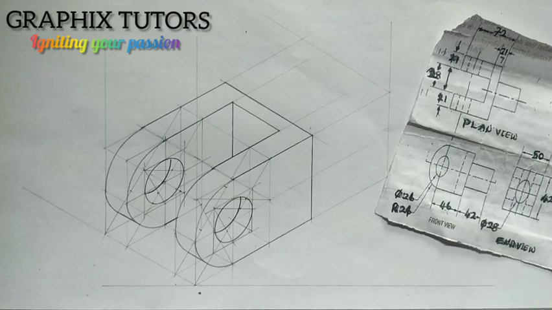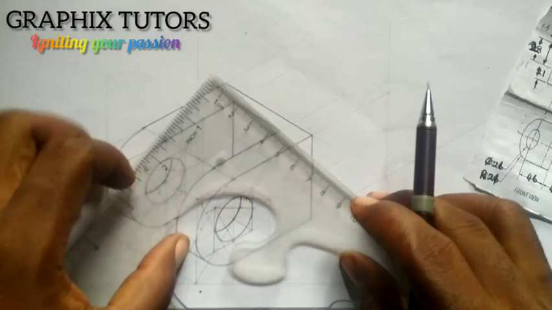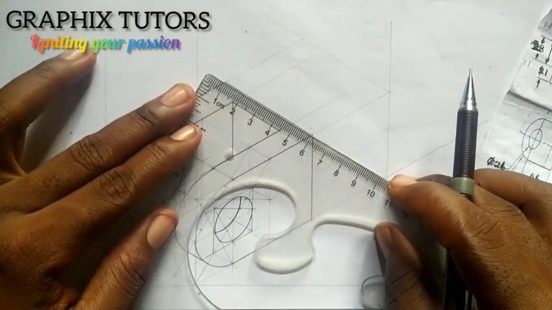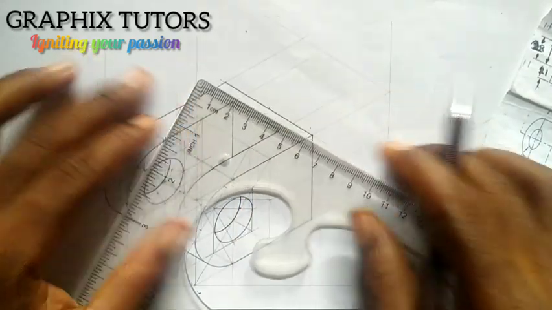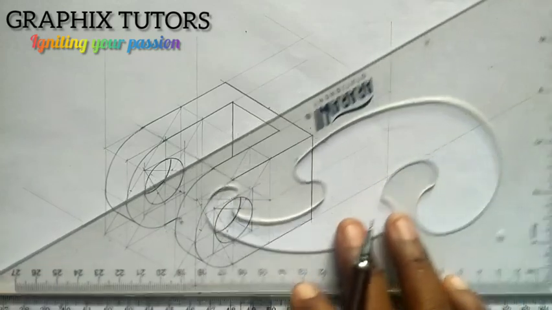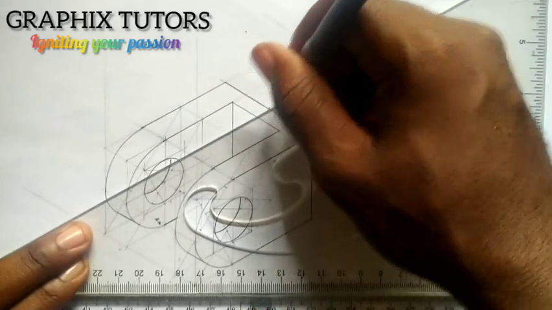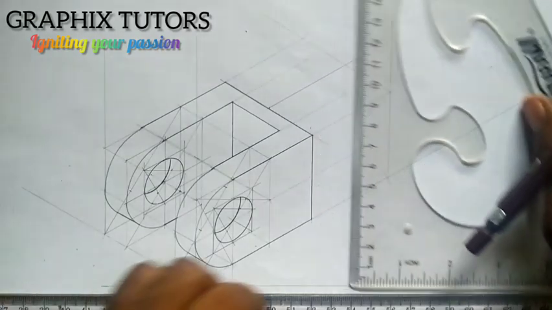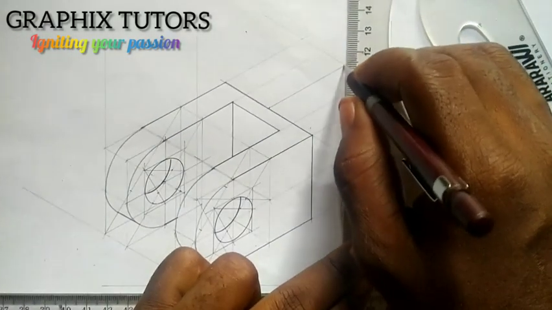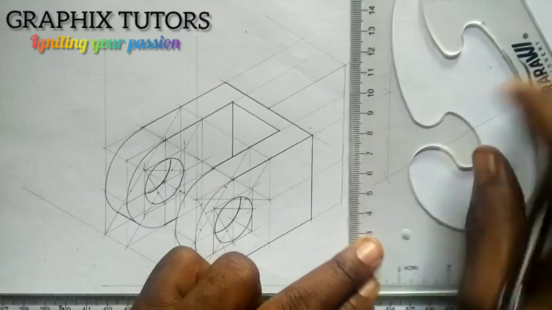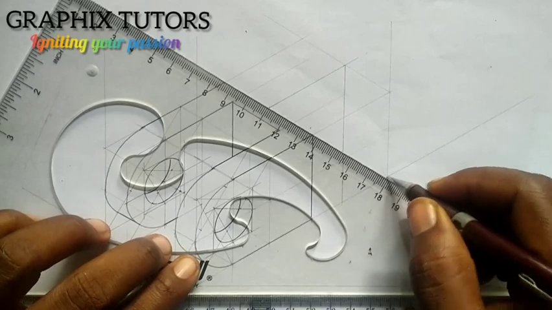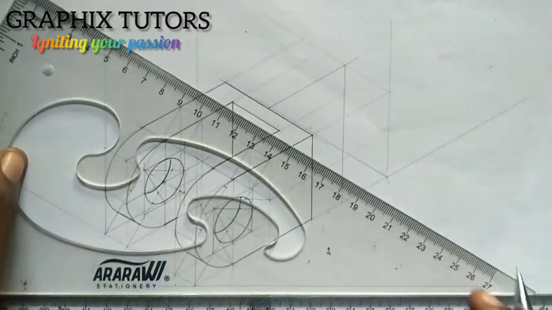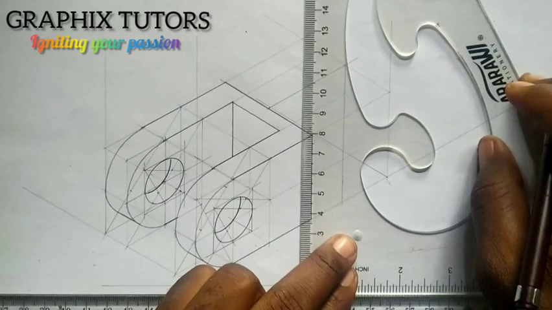You know it is 50, right? So I'll measure my 50 from here. I'll measure the 50 from here. Now from here, this is 10, 20, 25. So that is where my center line is. And this is the center line here, right? So I'm going to take it down too. I will use this to cover it up, and also, I'll cover this up too.